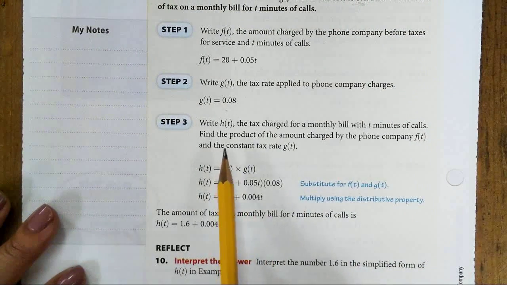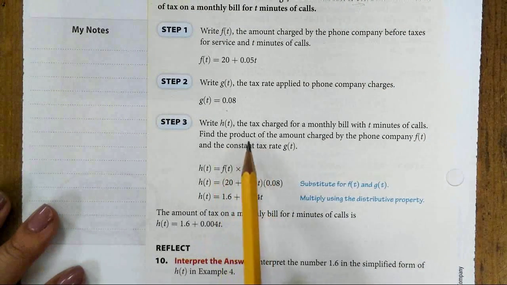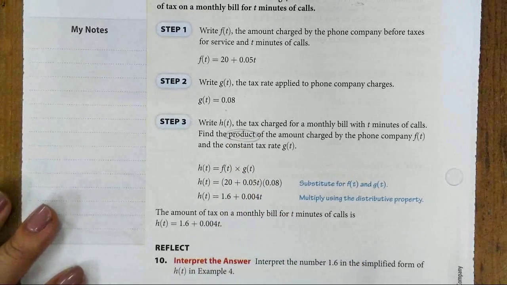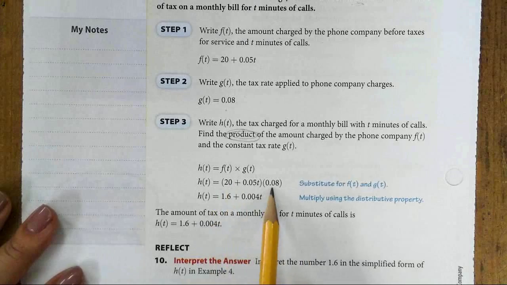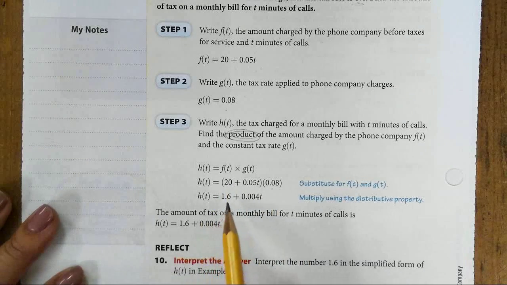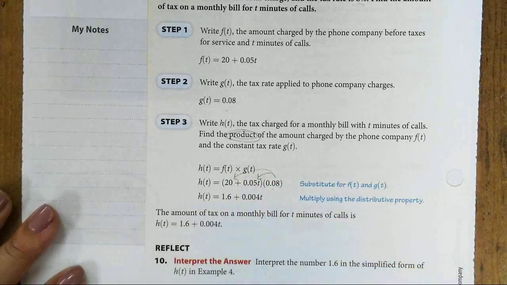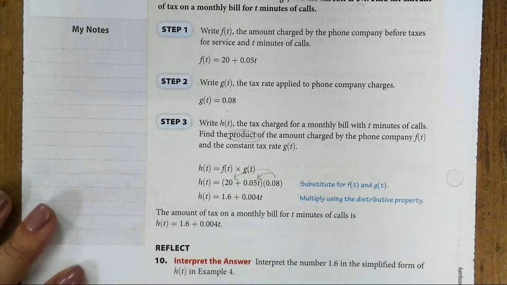Now it's asking you to find the product. Notice it says product, so you're just going to be multiplying. So your f of t times your 0.08, and there you go. You just go ahead and distribute, and that's how you get that answer.